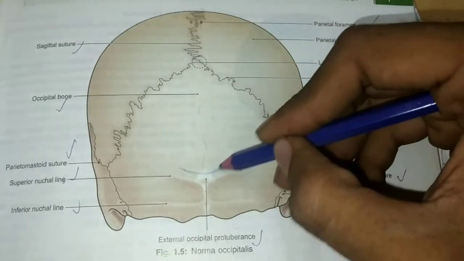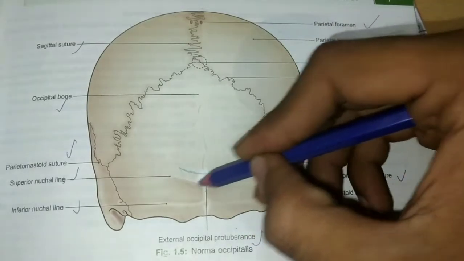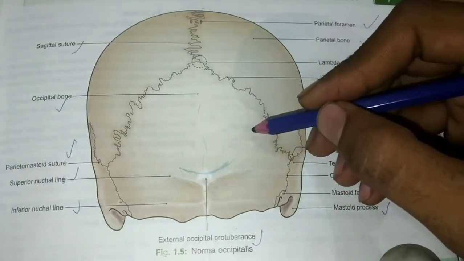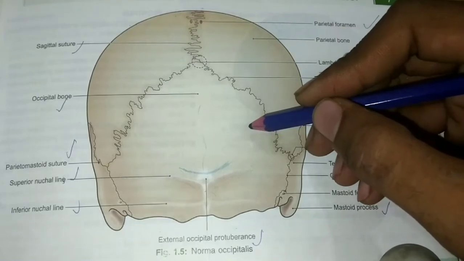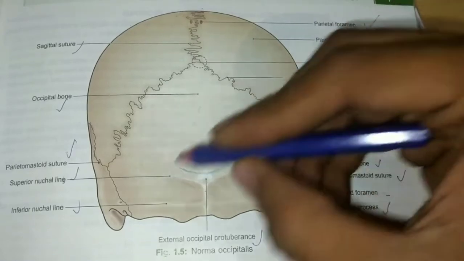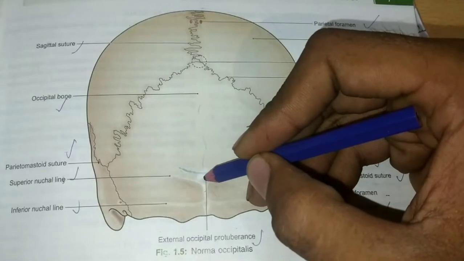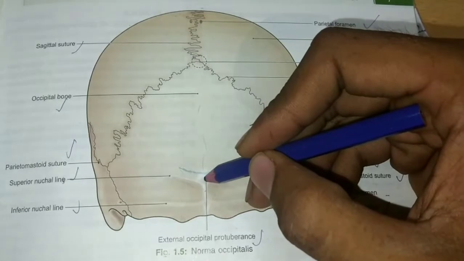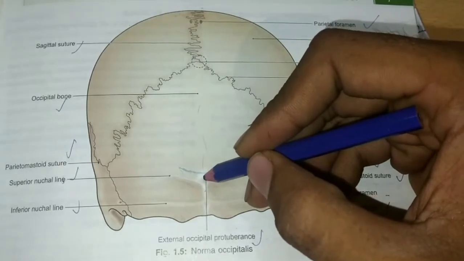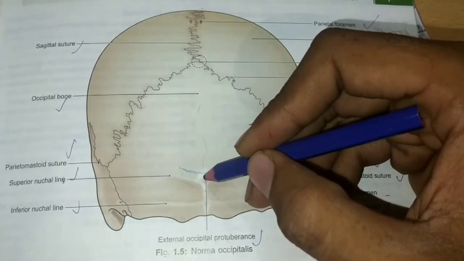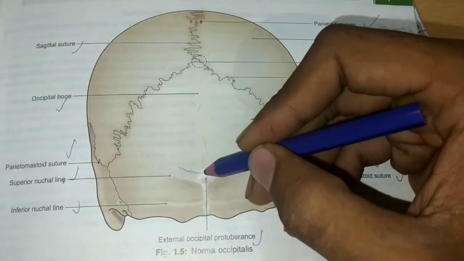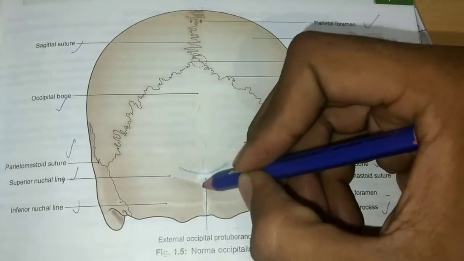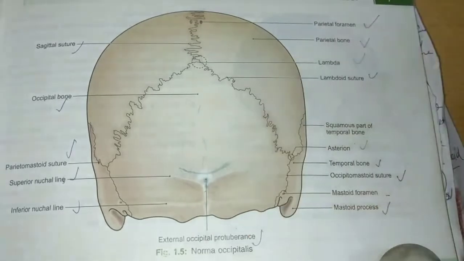The highest nuchal line is more curved as compared to the superior nuchal line. Now coming to the fifth point, that is the occipital point. It is the median point a little above the inion. I have told you that the inion is the prominent part of the external occipital protuberance. So the occipital point lies just a little above the inion. The inion somewhat lies here, and the occipital point somewhat lies here.